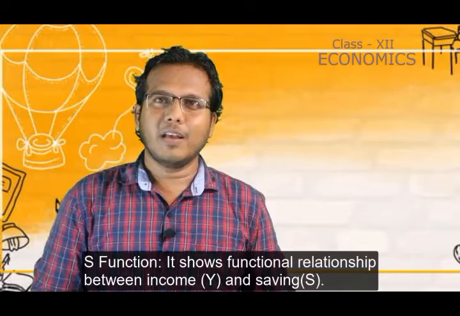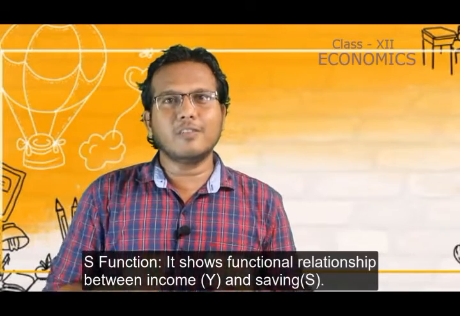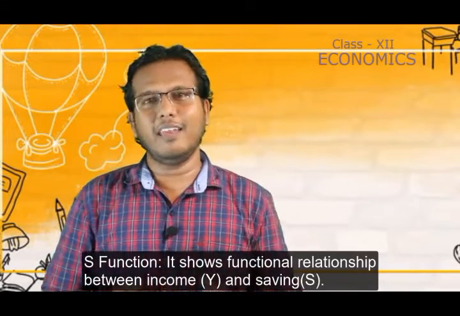बच्चों, अब हम बचत फलन के बारे में देखेंगे. बचत फलन क्या होता है? What do you mean by S function? S function is the functional relationship between the Y and S.